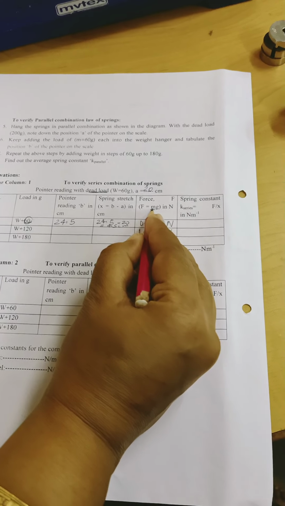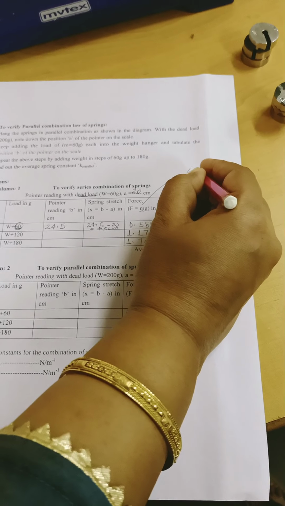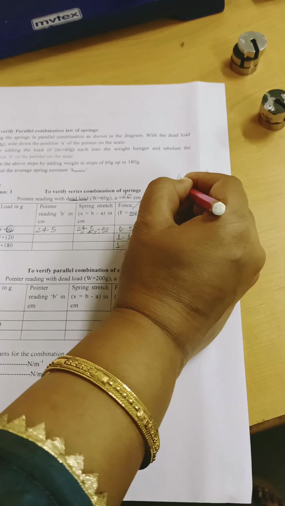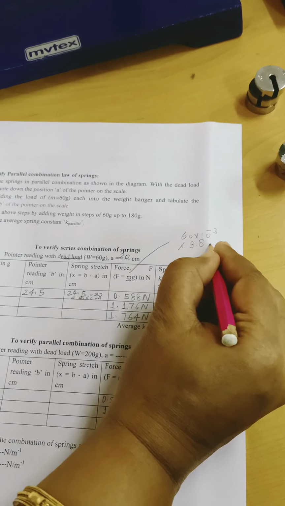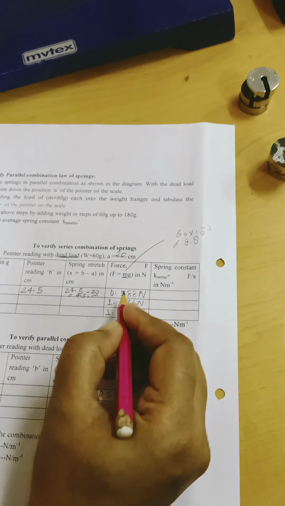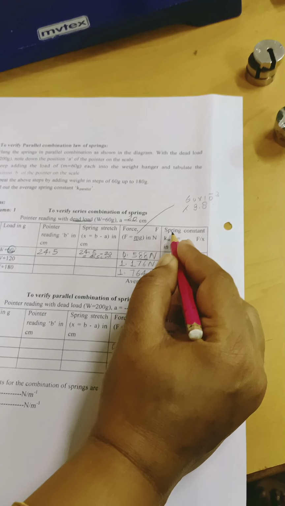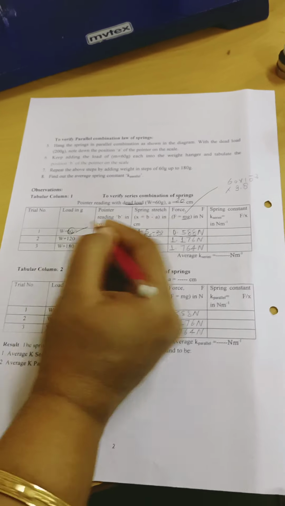So F equal to m g, which is 60 into 10 power minus 3. We'll convert this gram to kilogram, the SI unit, and g is the acceleration due to gravity, that is 9.8. So you will get the value 0.588. Now what is the spring constant for this load of 60 gram?